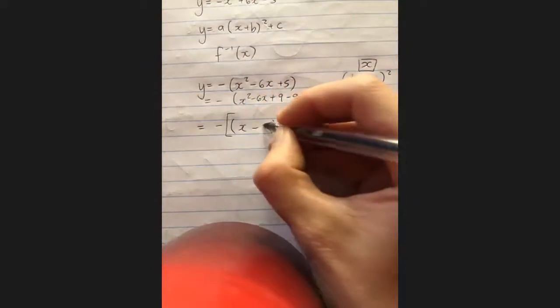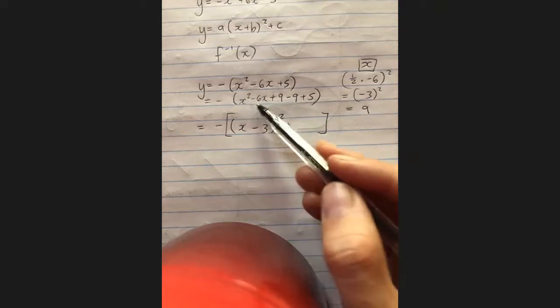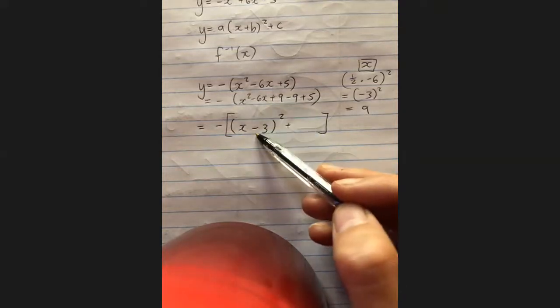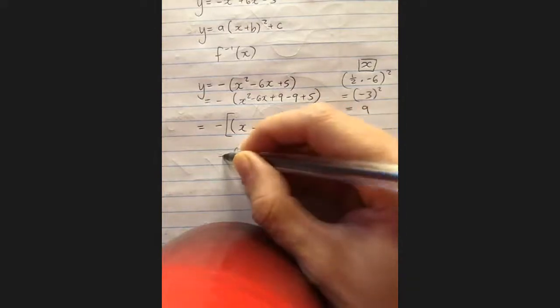Inside your square bracket, you will have your middle step, which is minus 3. And then you will have what is left over. The first 3 actually made your square bracket. So what's left over? I've actually got a minus 4. So then your final step will be x minus 3 squared with a minus in front, and then plus 4 when you distribute the negative in. That was the long way.